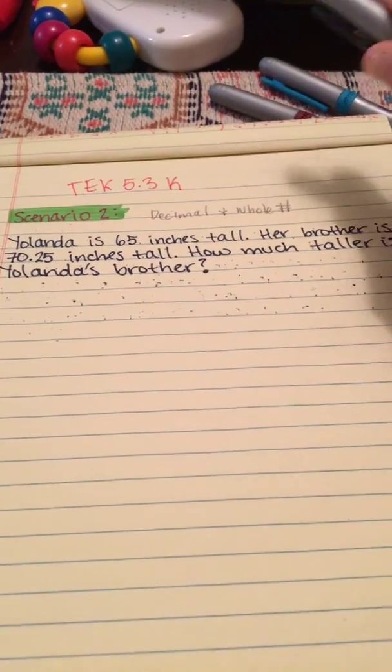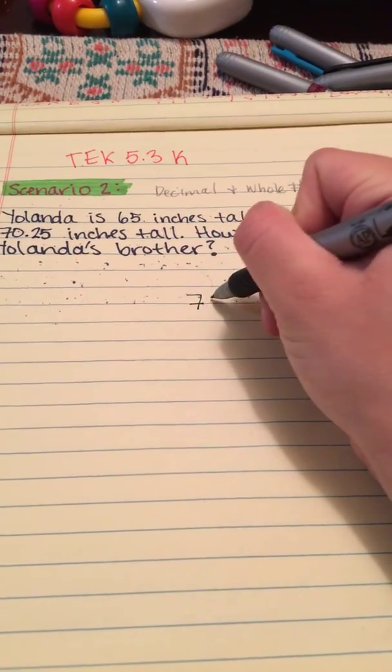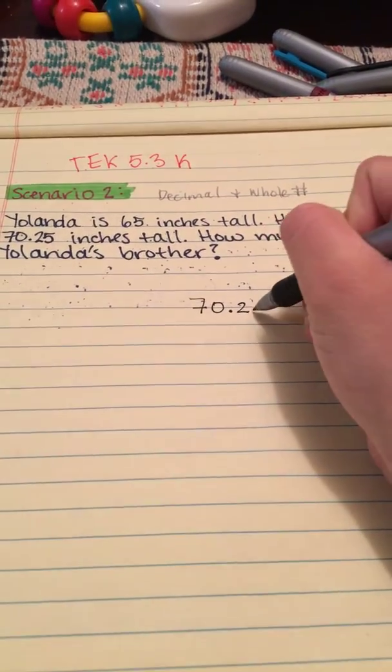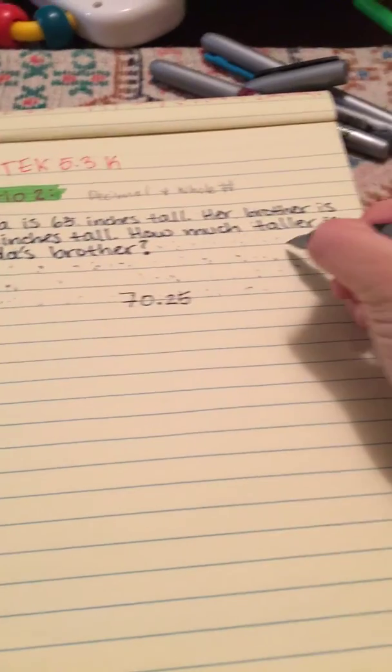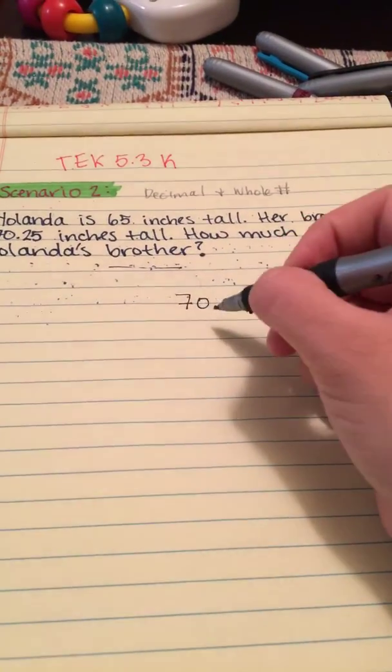So I'll just write it big. 70.25, and it wants to know how much taller is her brother than her, right? So 70.25.